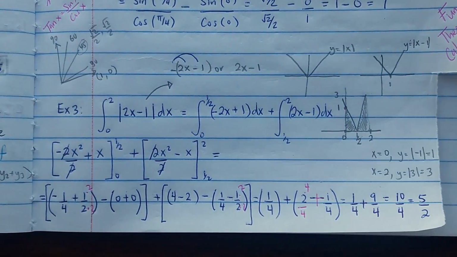And literally, that's all there is to it. So this one is actually really quick and really easy. Let's practice.